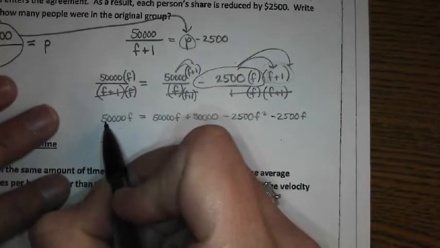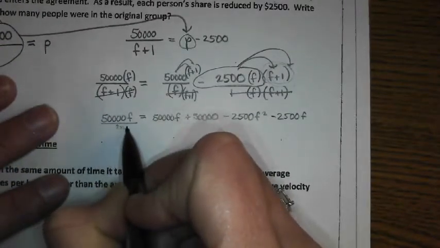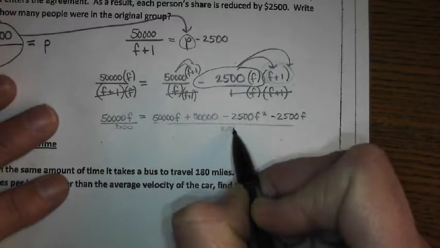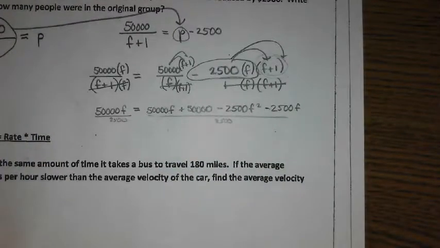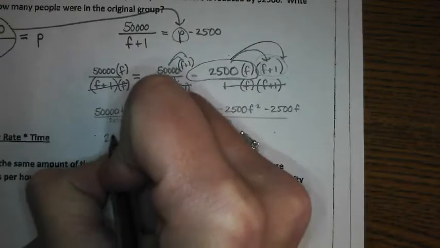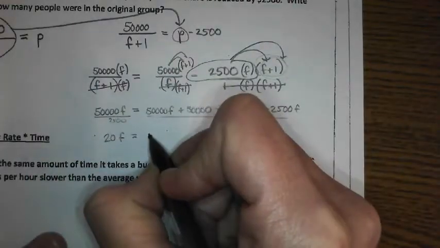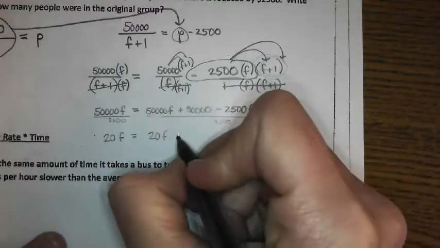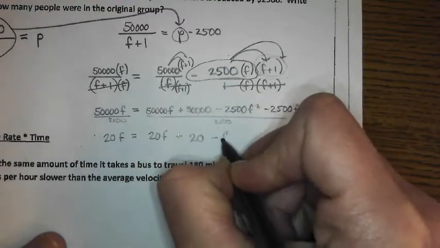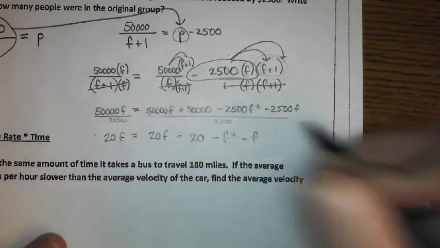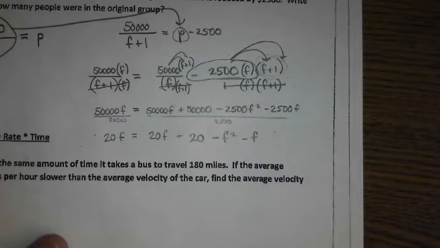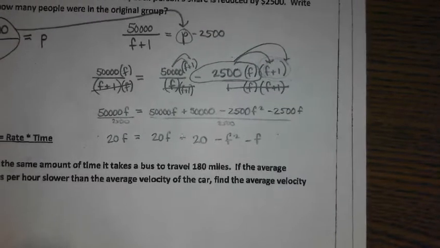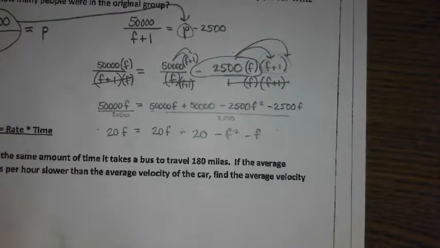If you divide everything by 2,500, that's going to make it so much easier. 50,000 divided by 2,500 is just 20F equals 20F plus 20 minus F squared minus F. So much easier, right? So get everything equal to 0 and solve by factoring or our formula.